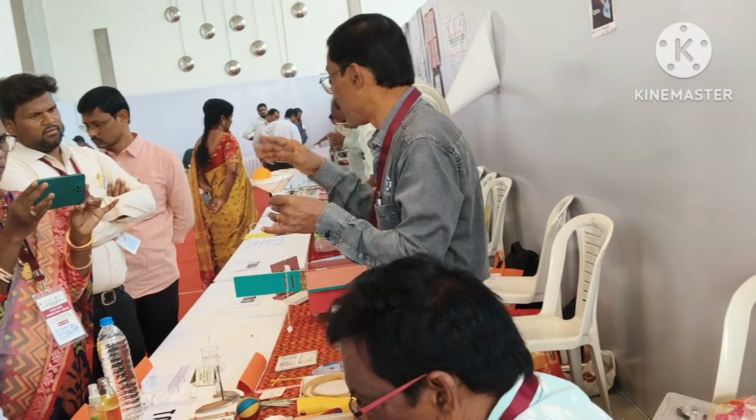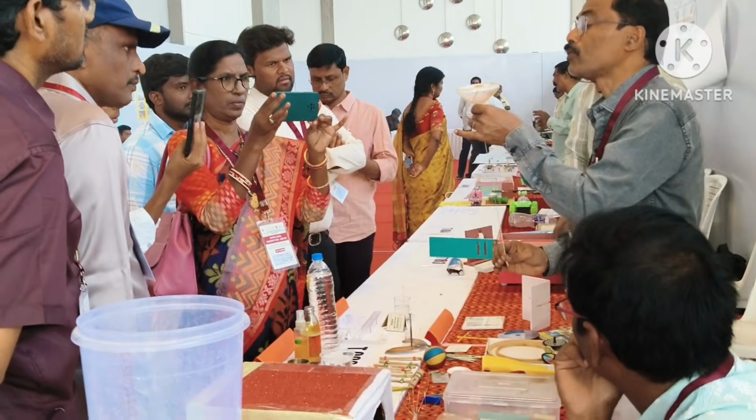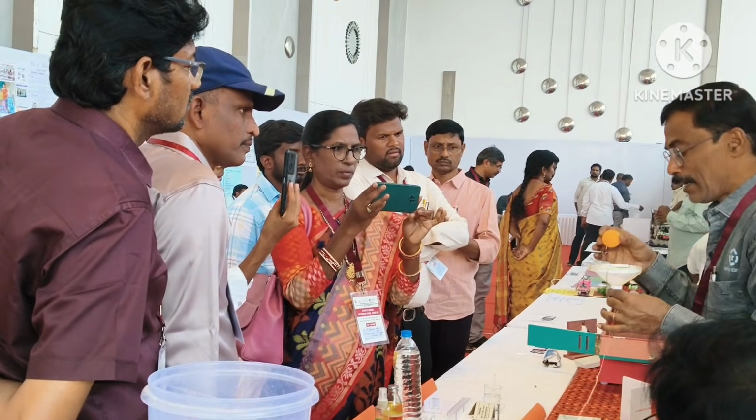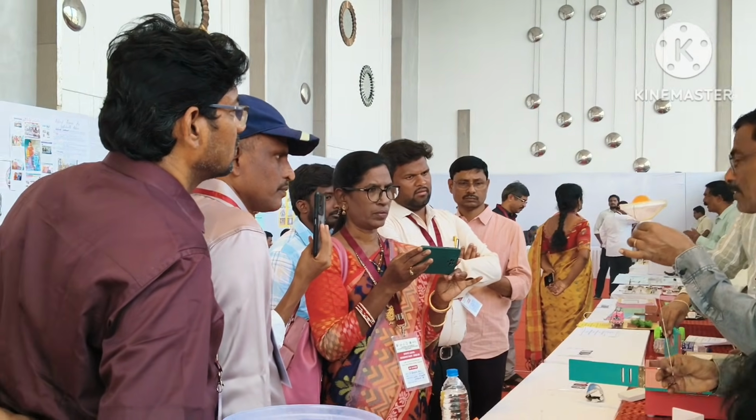Net force, F is equal to ma. So I apply force. What happens to this ball? It is accelerating. And I increase the force. What happens to the acceleration?